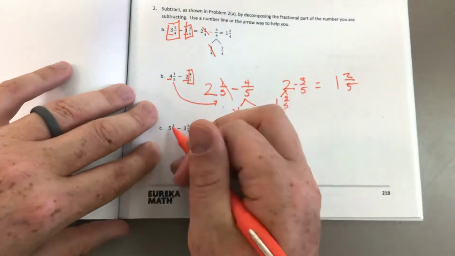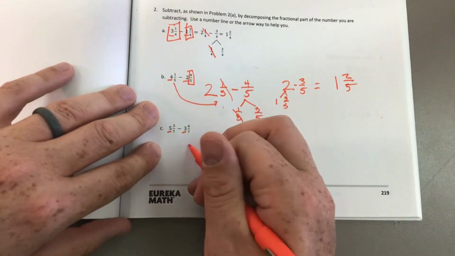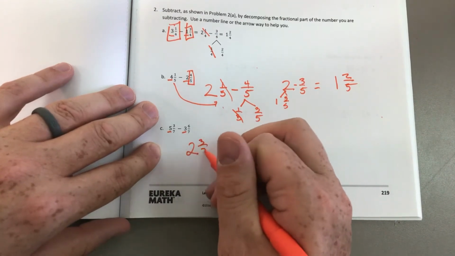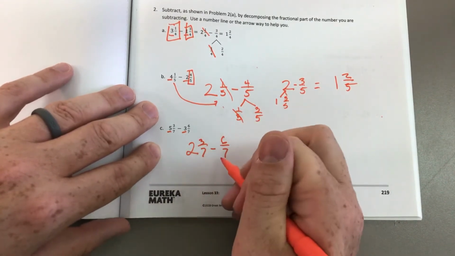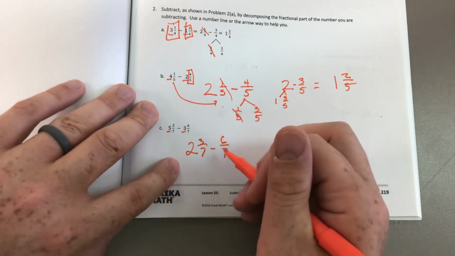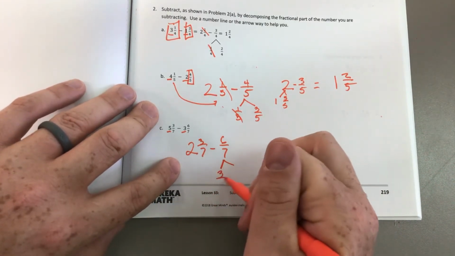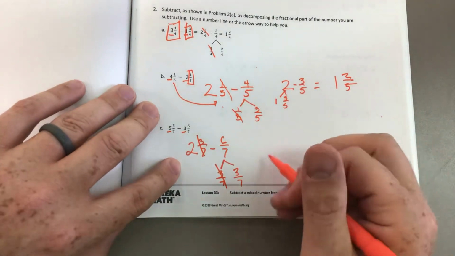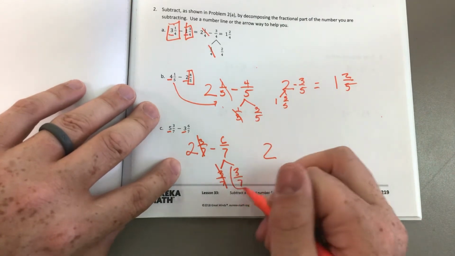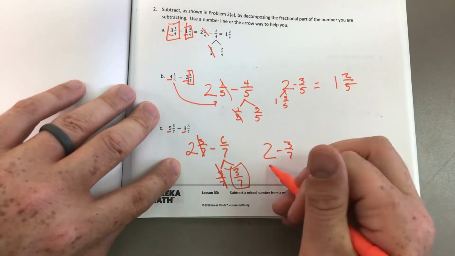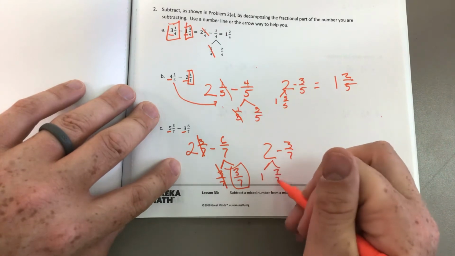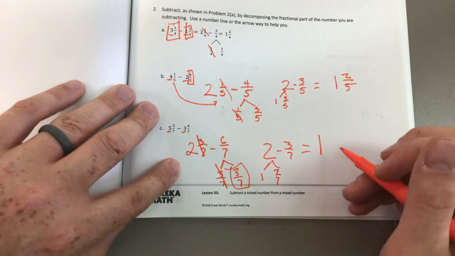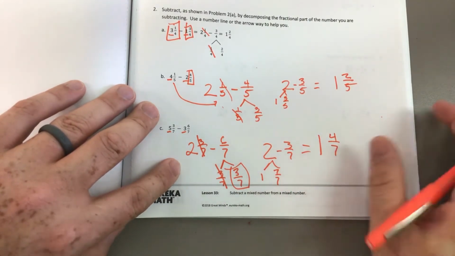Let's look at one more. We're going to start with the whole numbers. 5 minus 3 is equal to 2. And we have 3/7 minus 6/7 left. I took care of my whole amount, so now I'm dealing with the fractions. At this point, I know that I can break this into 3/7 and 3/7, and that allows me to cash out this, which leaves me 2 minus this remaining 3/7. 2 becomes 1 and 7/7. So 1 minus nothing is 1. 7/7 minus 3/7 equals 4/7.